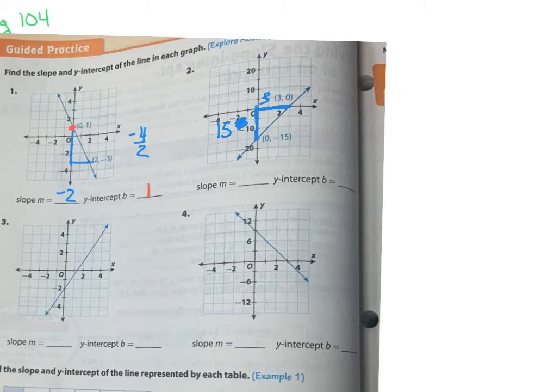Look at those numbers. You have to look at the labels. So 5, 10, 15, and then 1, 2, 3. So really, we went 15 over 3, which is 5. Then my intercept is where it crosses again. That's a negative 15.